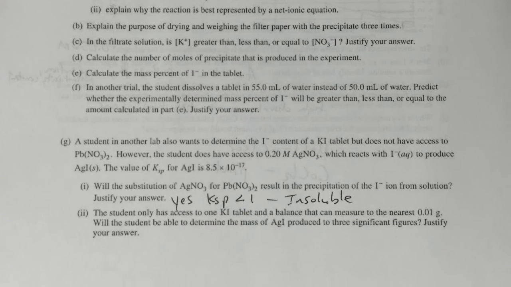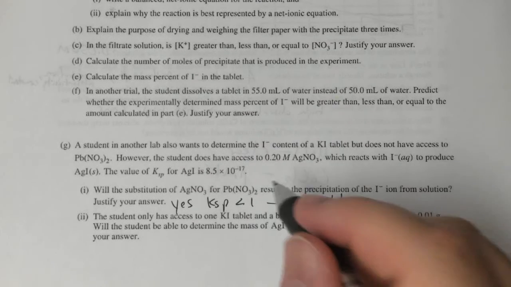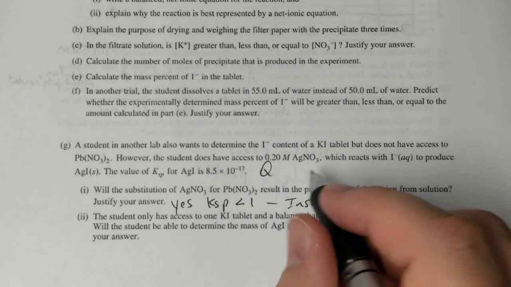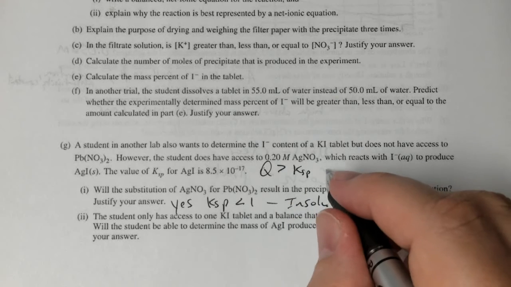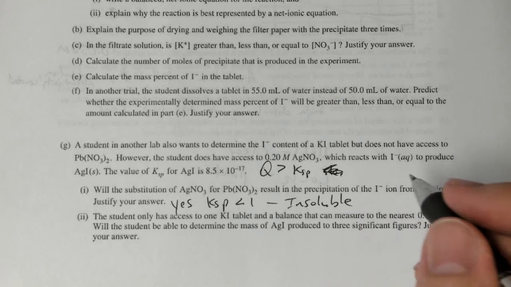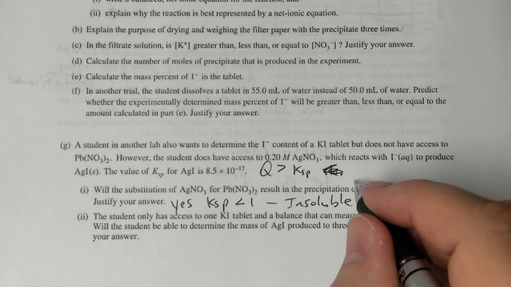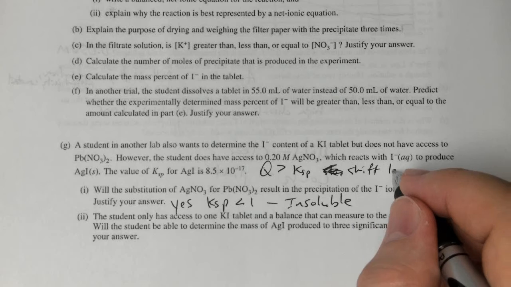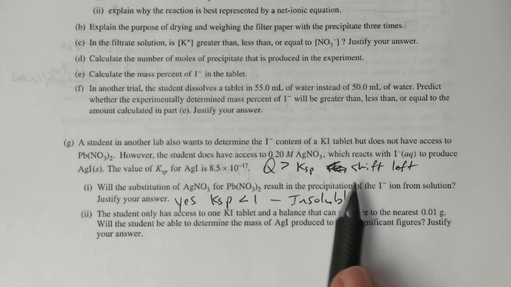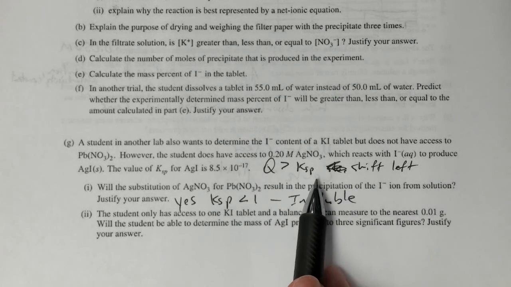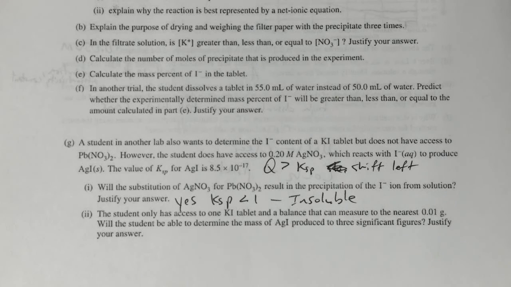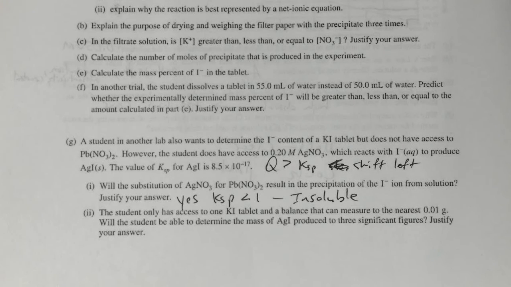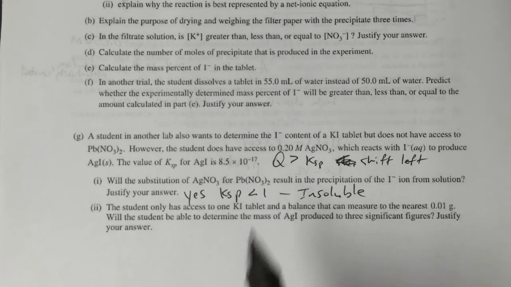You could also go through a more complicated way to solve this, and that's finding Q. And you'll find that Q here is greater than KSP, so that will shift to the left and precipitate. But that's a lot more work to find Q, because you've got to convert your moles of iodide into molarity of iodide, and then you've got to plug in that times 0.2 for the Q expression. It's a little more work. It's not a lot of work, but this is all you need.